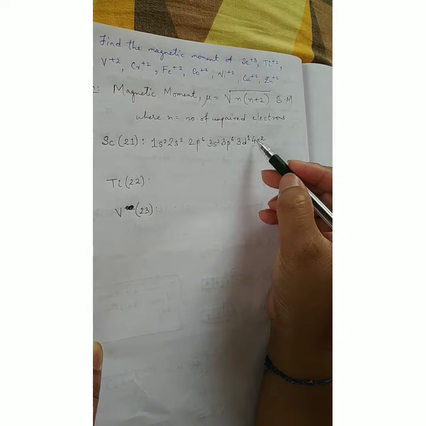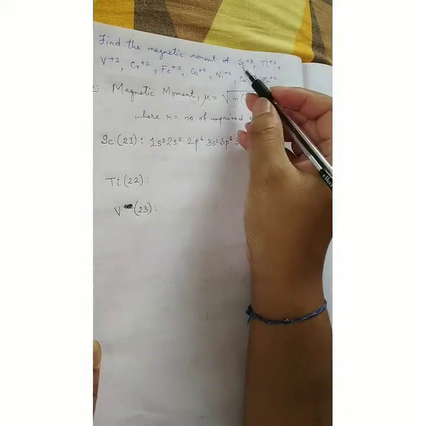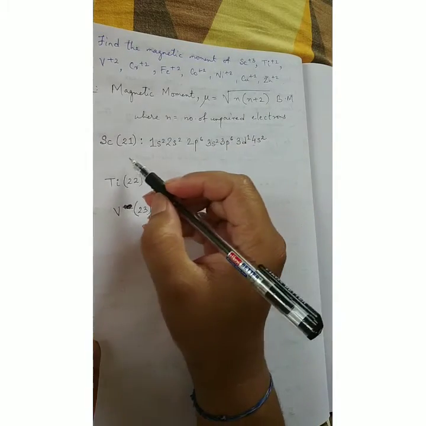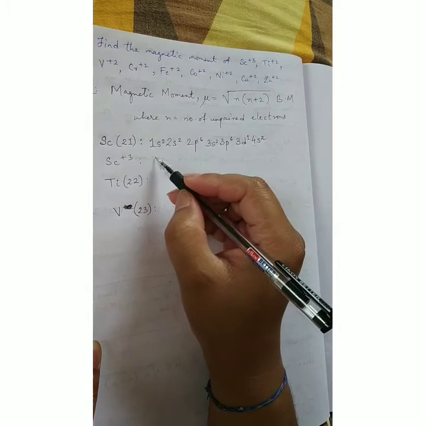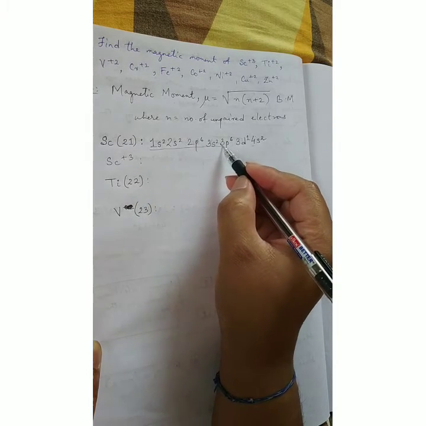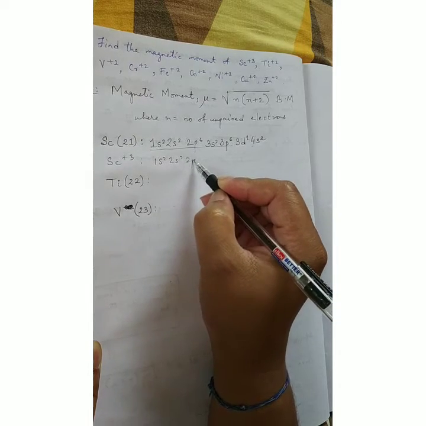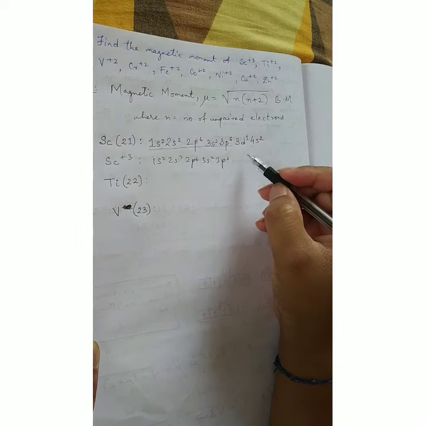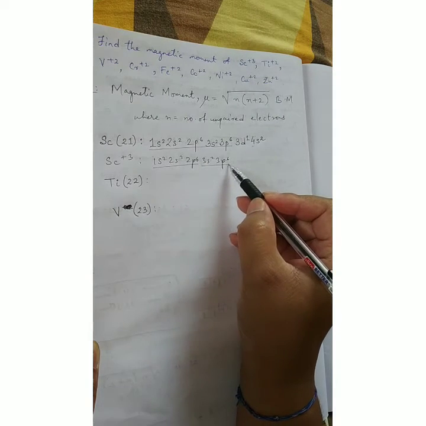Now in the question it is scandium plus 3. Sorry about the brightness. So scandium is plus 3, so you rewrite the electronic configuration. Till this point, that is 1s2, 2s2, 2p6, 3s2, 3p6, it will be the same. You can count, this is 10, this is 18.